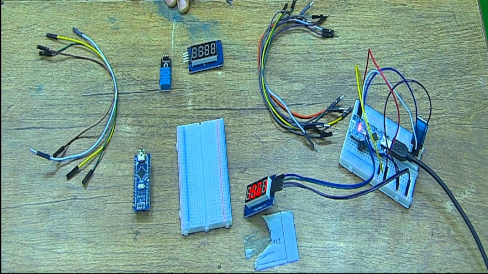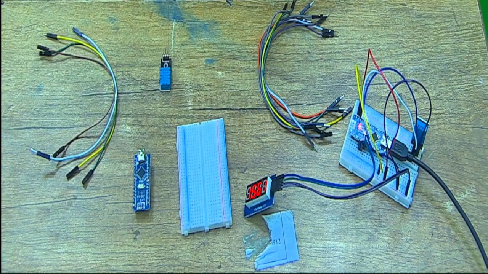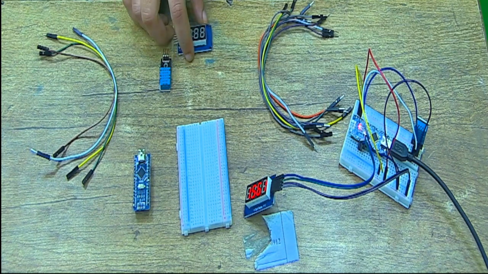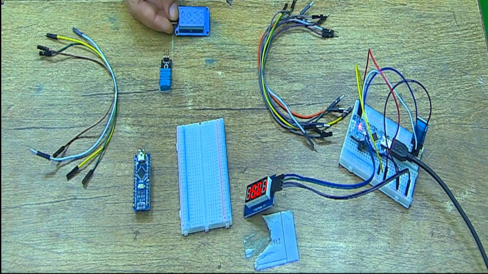The TM1637 4-digit display has 4 pinouts, as we can see: clock, data input output, VCC and ground. Clock and DIO, we have to connect these pins to any digital pins of the Arduino Nano. Now we are left with 2 pins. One is ground, and that we will connect to the ground, and another is the VCC pin that we will connect to the VIN or 5 volt of the Arduino Nano board.